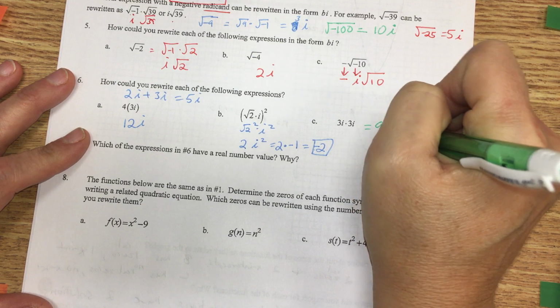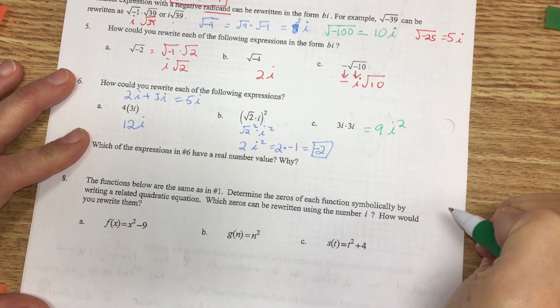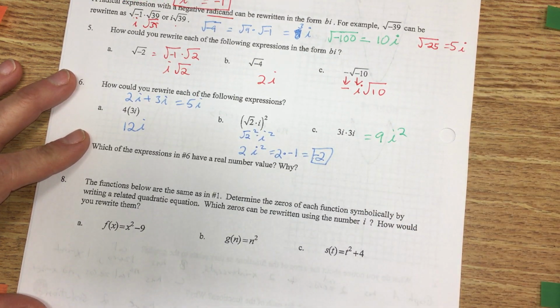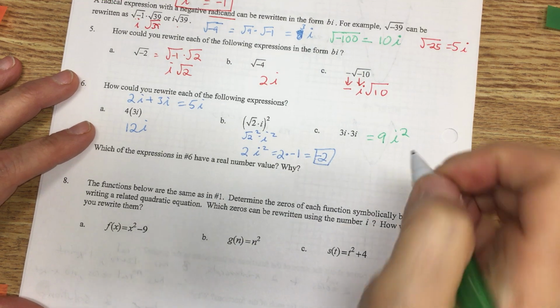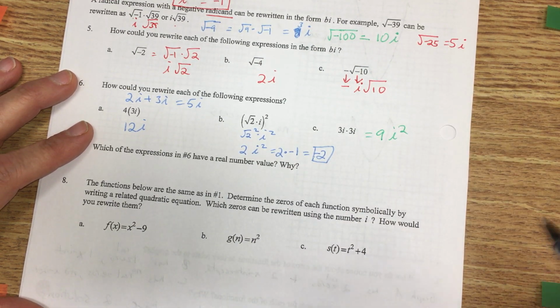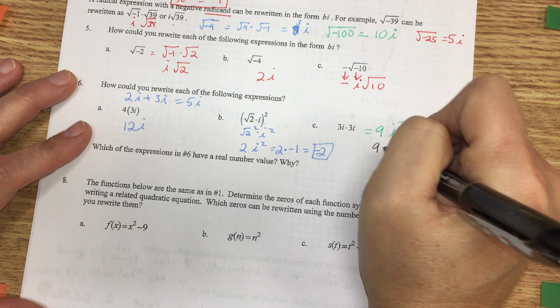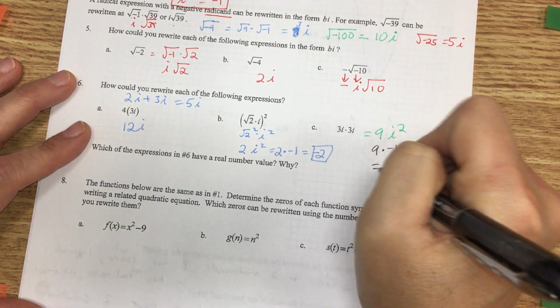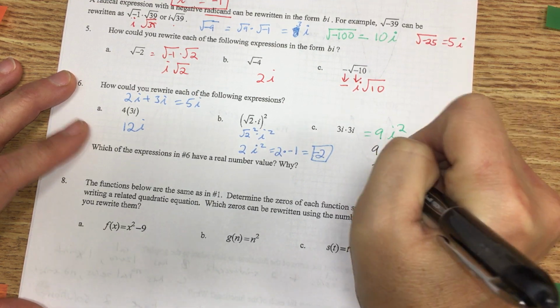So for letter C, again, I'm going to multiply normally. 3 times 3 is 9. i times i is i squared. But now I need to remember, can you see that green? I think you can see the green. I'll switch to black. It's going to be like 9 times negative 1. So letter C is going to be negative 9.